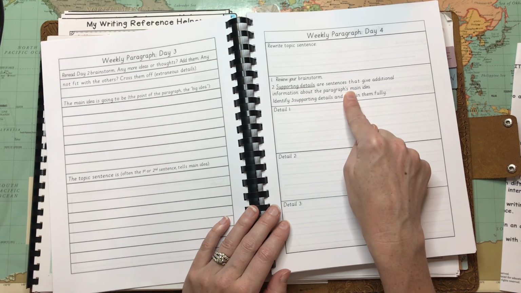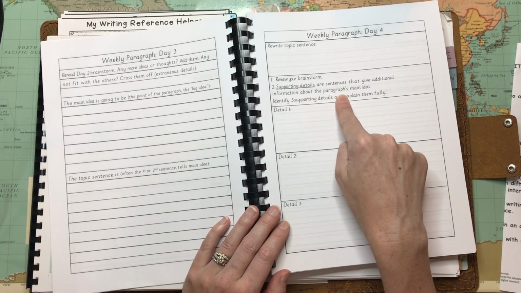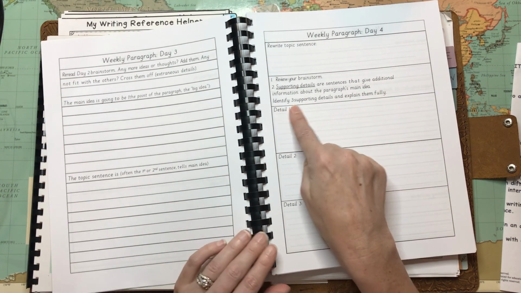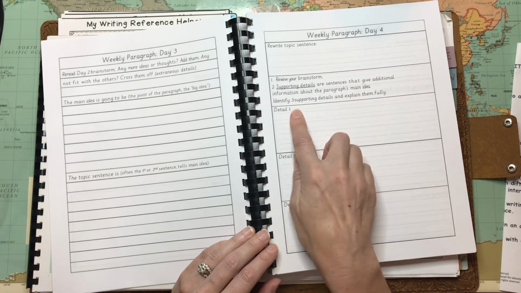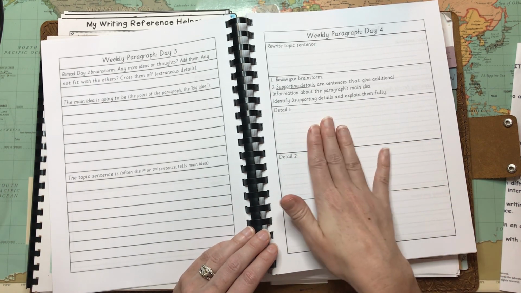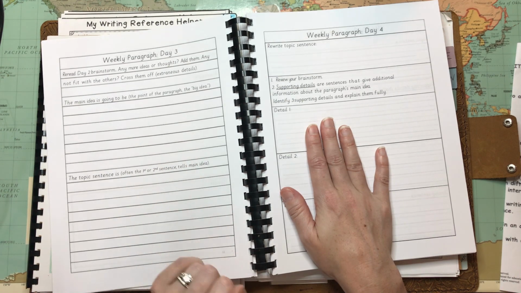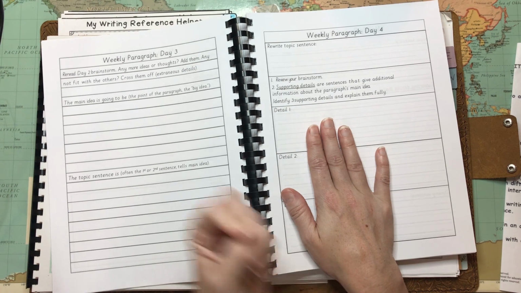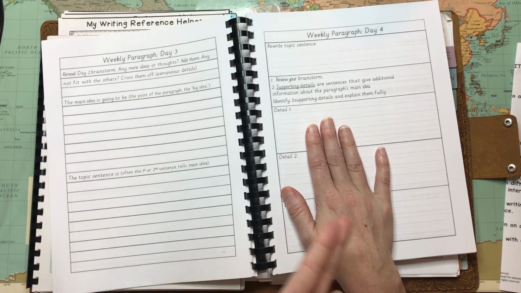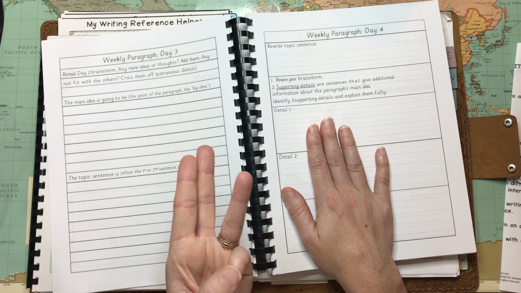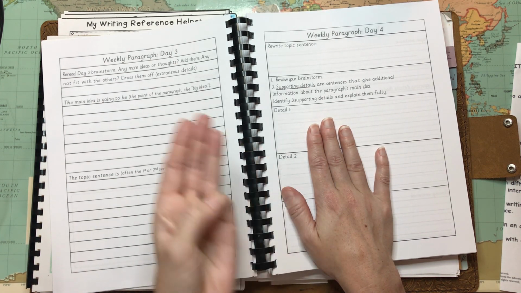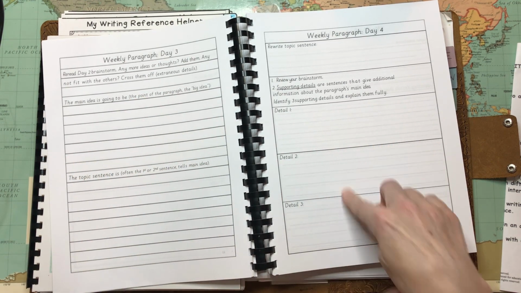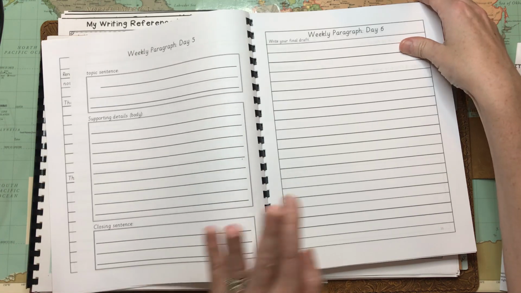Supporting details are sentences that give additional information about the paragraph's main idea. So are there any supporting details they can think of that they want to list out? Identify 3 supporting details and explain them fully. So have them work on that here. We were talking about cleaning your classroom. Maybe they're saying, why is it important? Maybe they're saying, what's the fastest way to do it? What is the best way? What is the best order in which to clean the classroom, or whatever. So have them do their details.